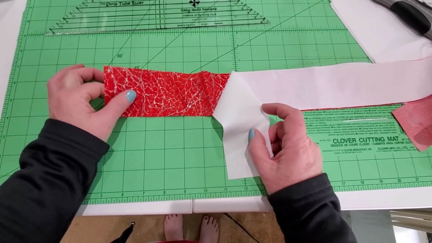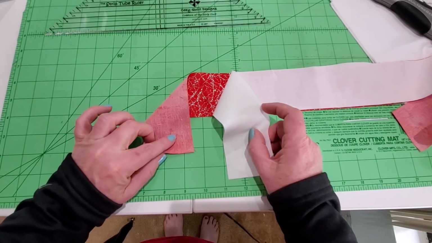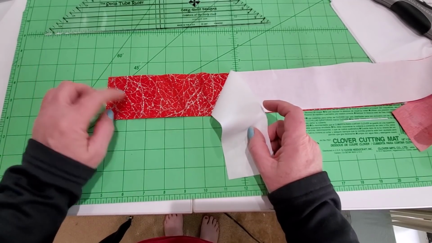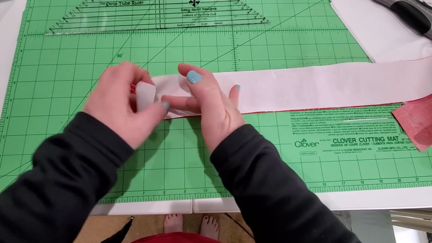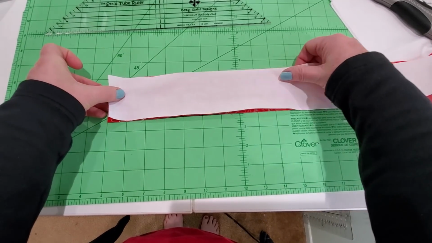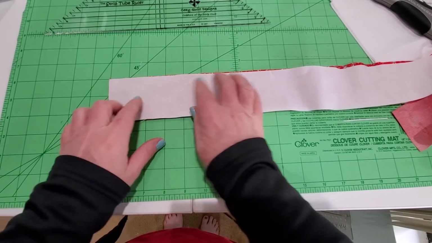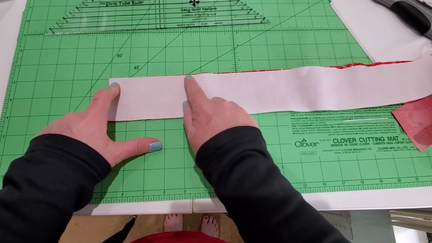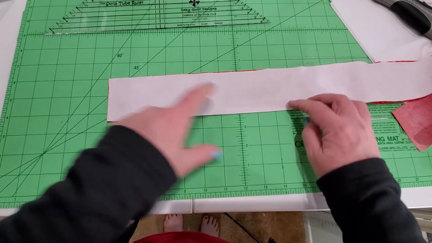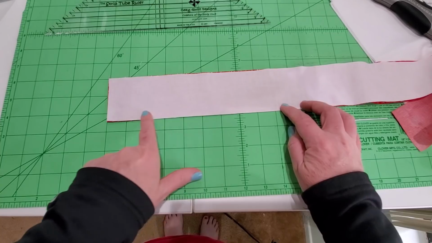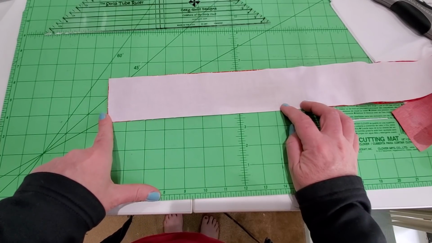This is the right side. It's got that sparkle, remember? And this is the wrong side. So we want to put the right sides of the fabrics together so the edges line up. You can take it to your sewing machine, and you're going to sew a 1/4-inch seam up along one side and the same 1/4-inch seam up along the other side to make a tube.